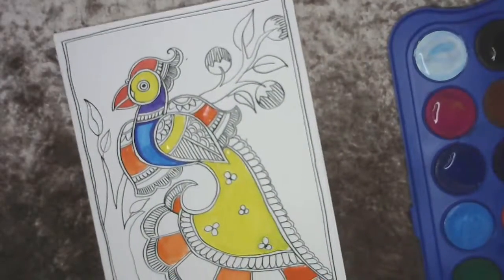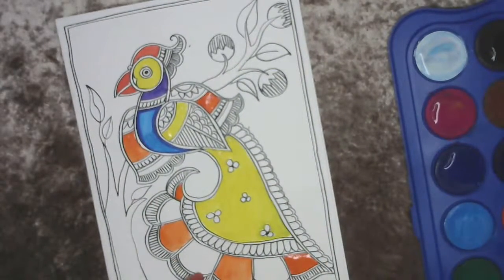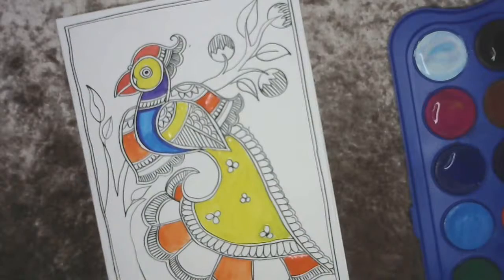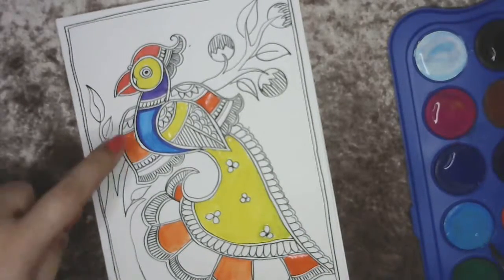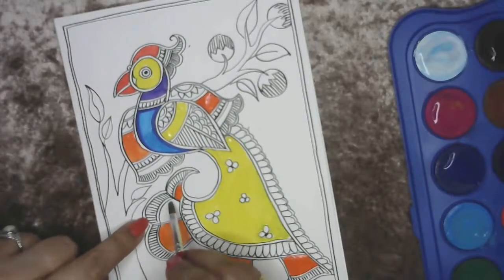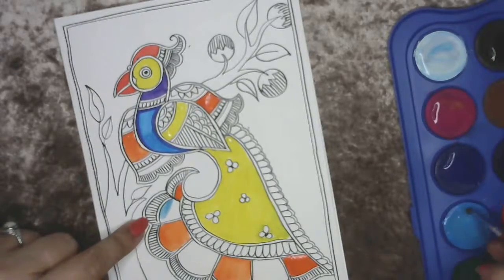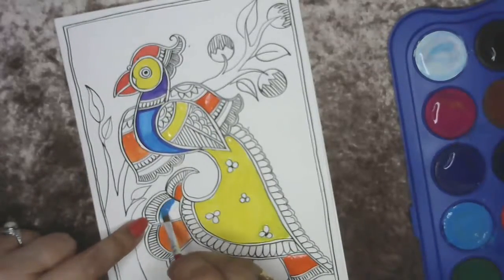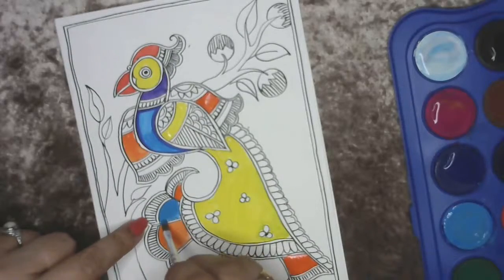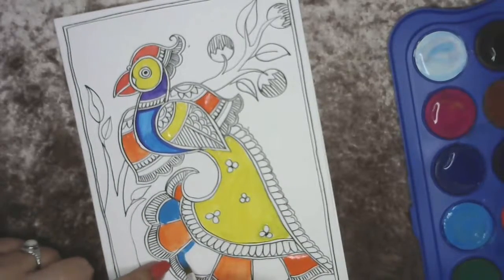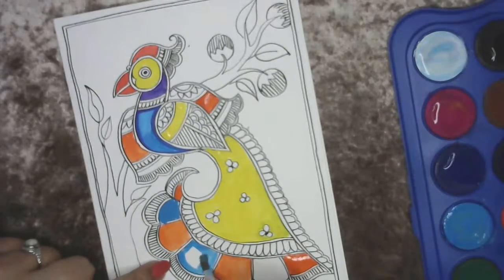Now, these are the colors here, and now I'll alternate it with blue. So this is the blue that I used in the body, and now I'm just using it alternately.